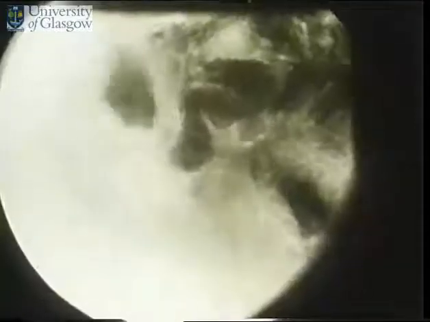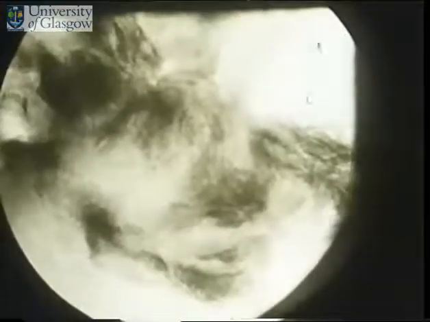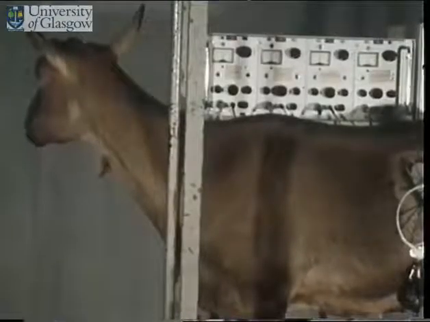Now we follow the movement of the food particles through the rumen. By the contractions of the pillars, the food particles are displaced from the dorsal sac downwards into the caudoventral blind sac, which can now be seen. In the following scene, we will observe the events of regurgitation and rumination.